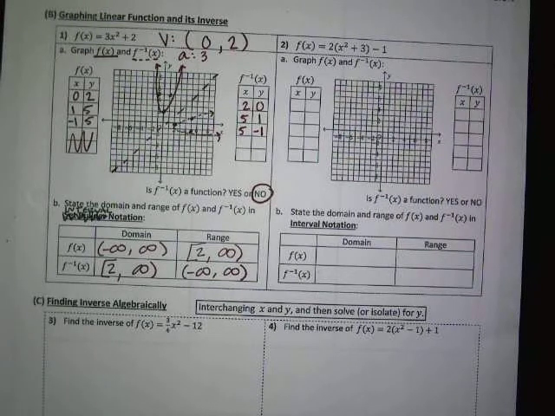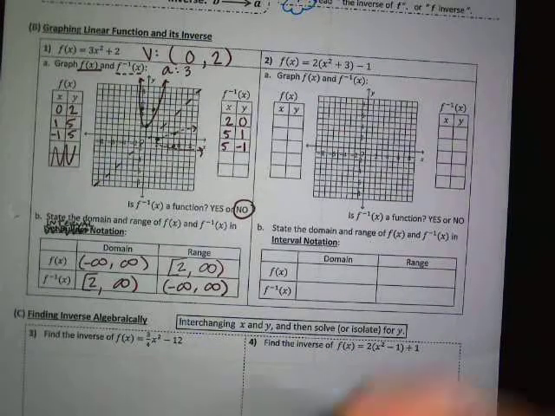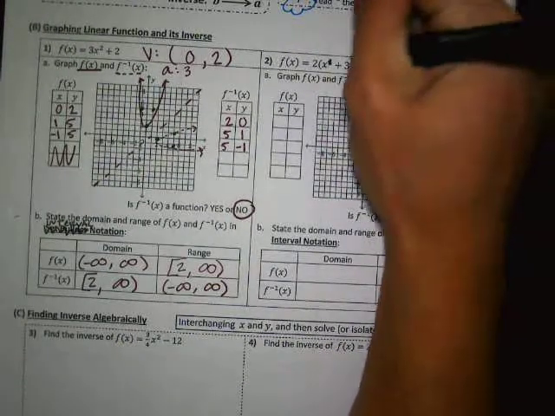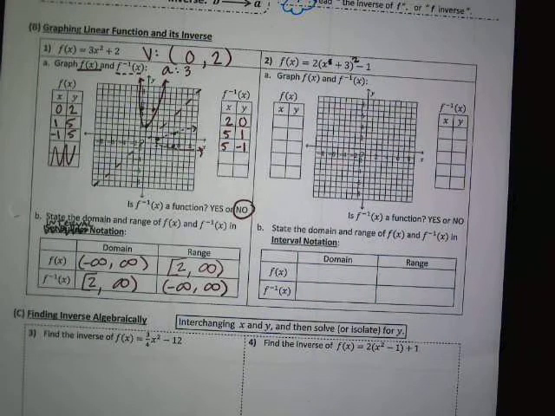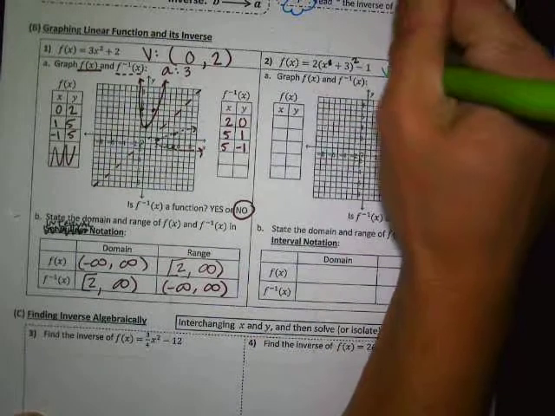Okay. Number 2, I made a lot of mistakes on these notes, so this squared here is supposed to go on the outside. All right, where's my vertex at?